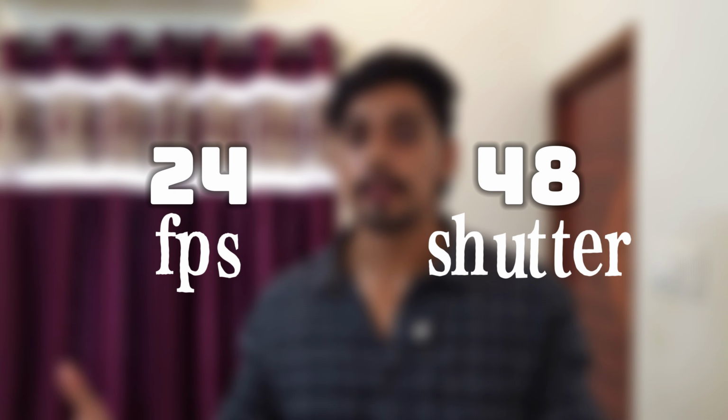Now coming to the most important thing everyone is talking about, the shutter speed. There's a rule that is already out there which is called the 180-degree shutter. I don't agree with that. What the 180-degree shutter means is that if you are using a 24 frame rate, you should be using a 48 shutter. That's not something I would agree on. You can use 48. 48 shutter is how your eyes actually see stuff.